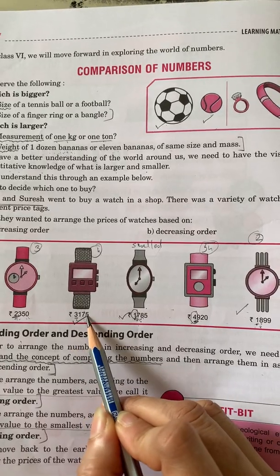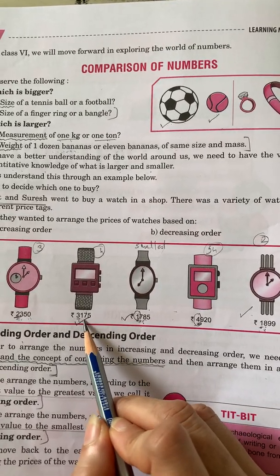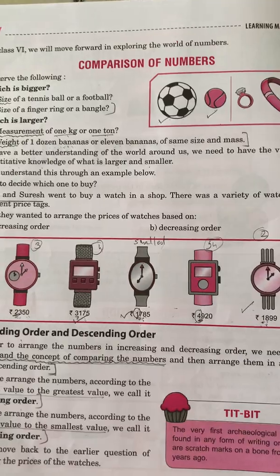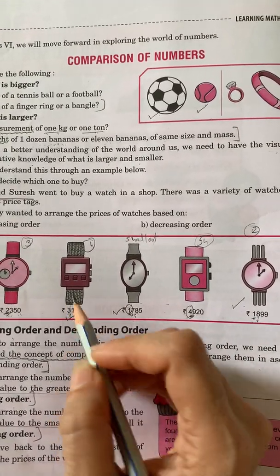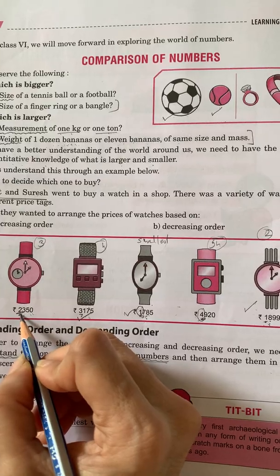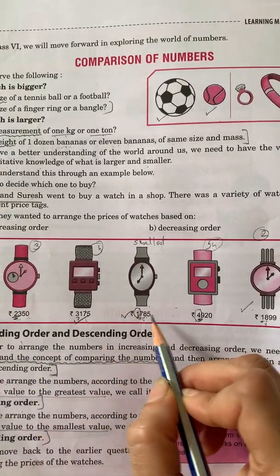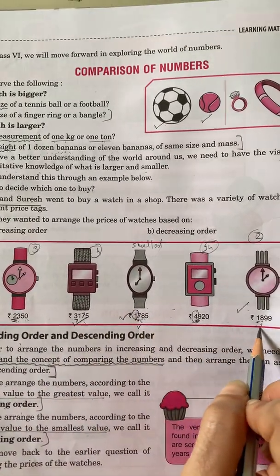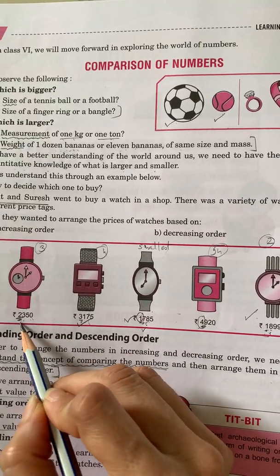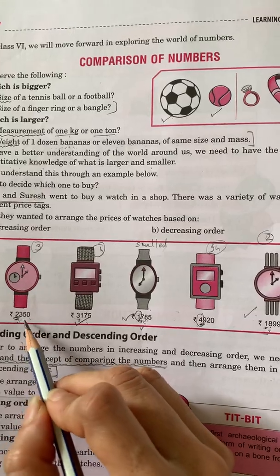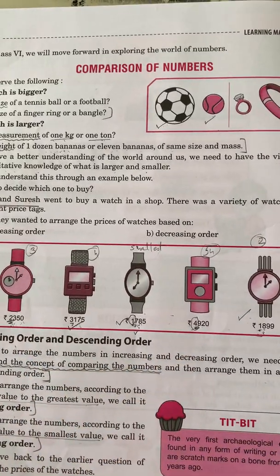That is 3175. This is the next highest number. Then the first digit is 2. Among these 3, 1, 2 and 3, this is the highest. So we will write 2350 as the third highest number.